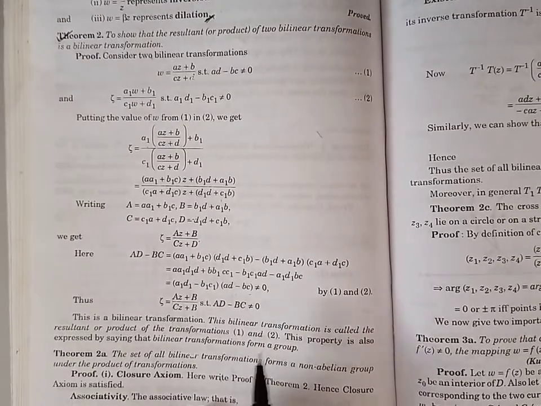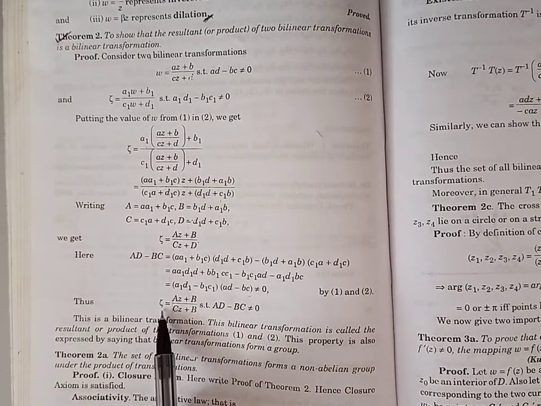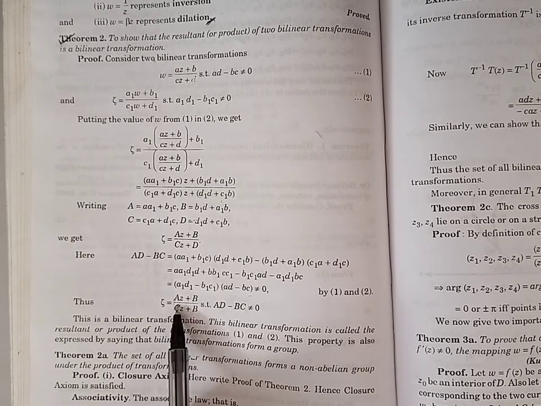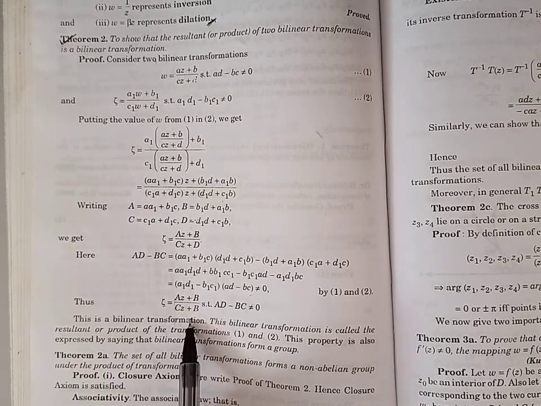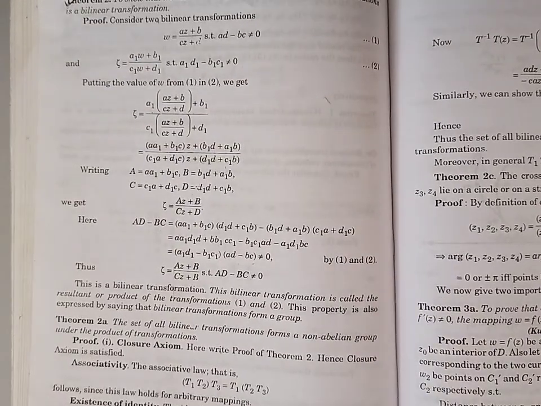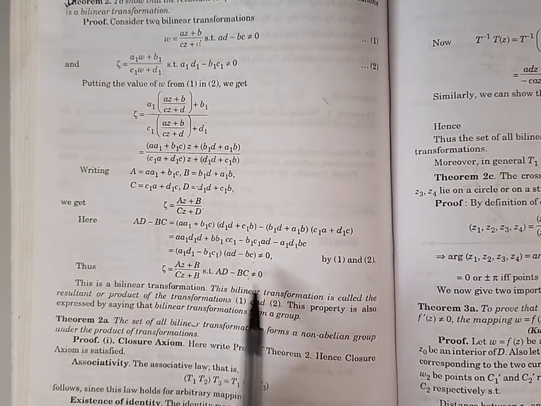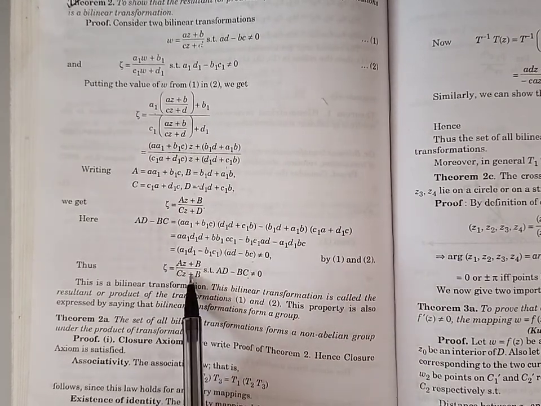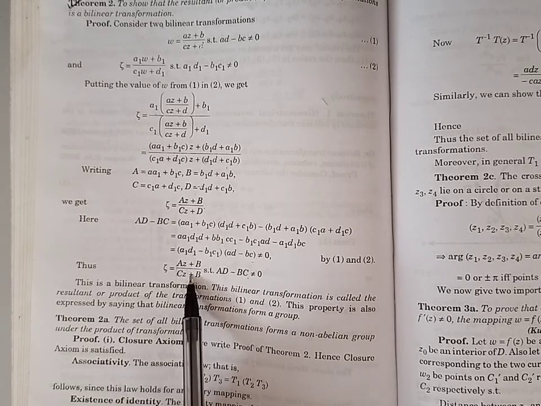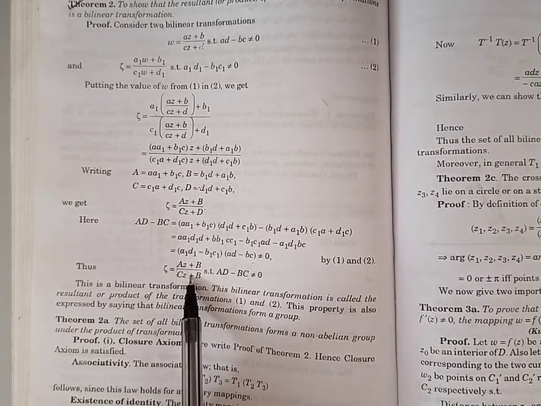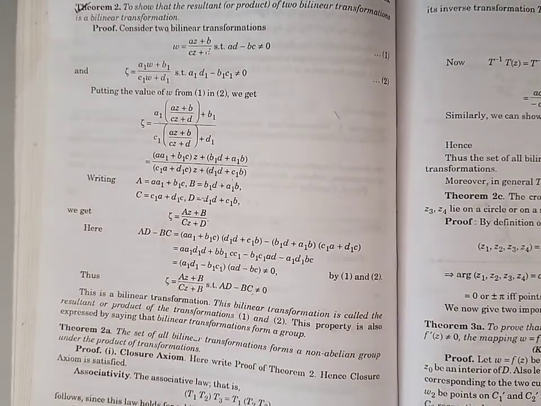So we can say that the transformation represented by the equation zeta equals (AZ + B) upon (CZ + D) is a bilinear transformation because AD minus BC is non-zero. This transformation is the product of transformations 1 and 2. So this proves that the product of two bilinear transformations is again a bilinear transformation.